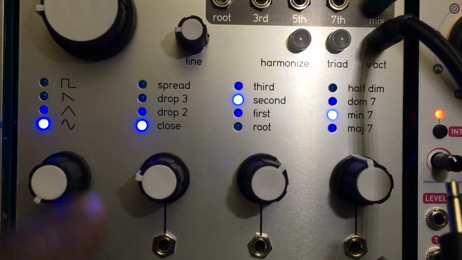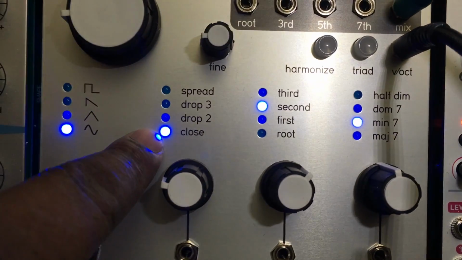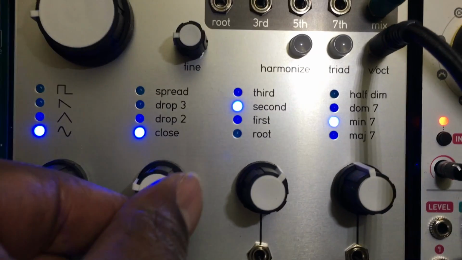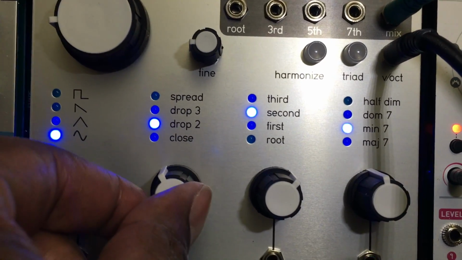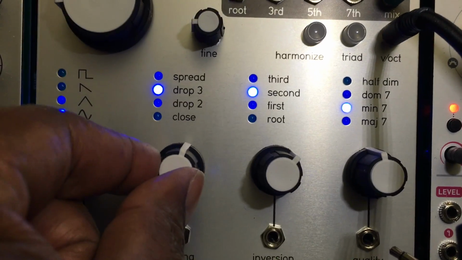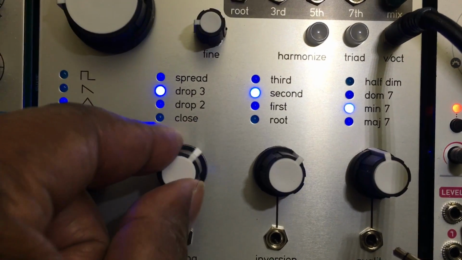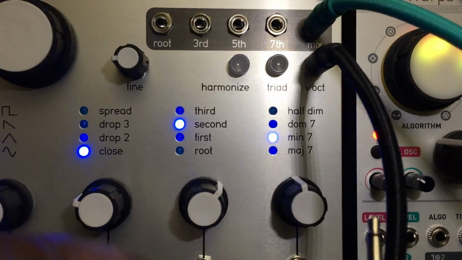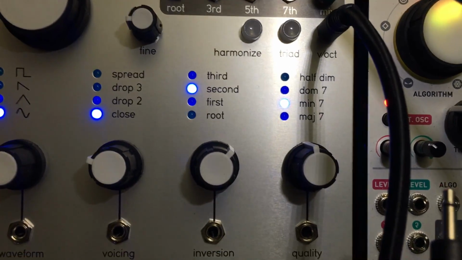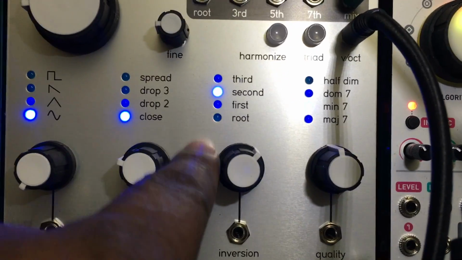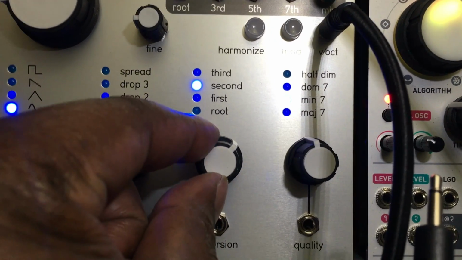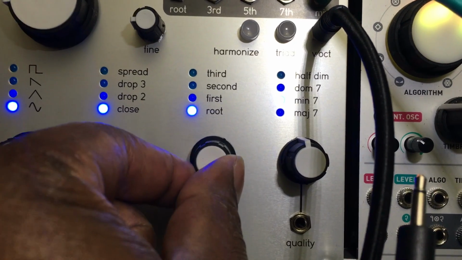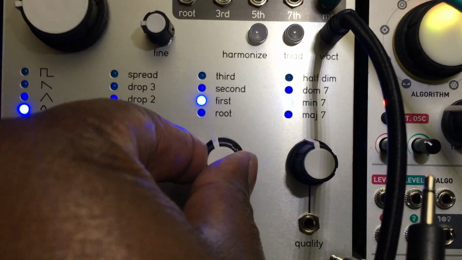You have the voicing, and that can be any of these: closed, drop second, drop third, spread. See how the chord changes? Then you have the inversion: third, second, first, root. And you can sweep through those and see how the chord changes.